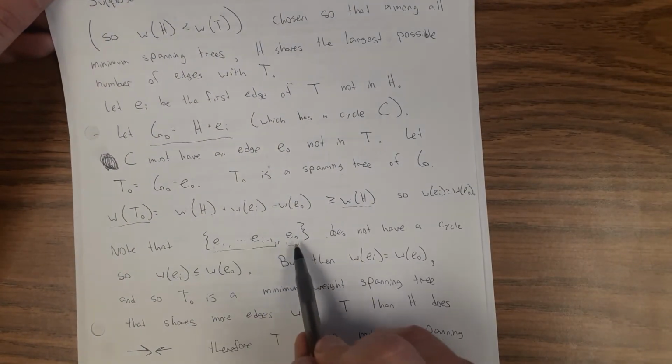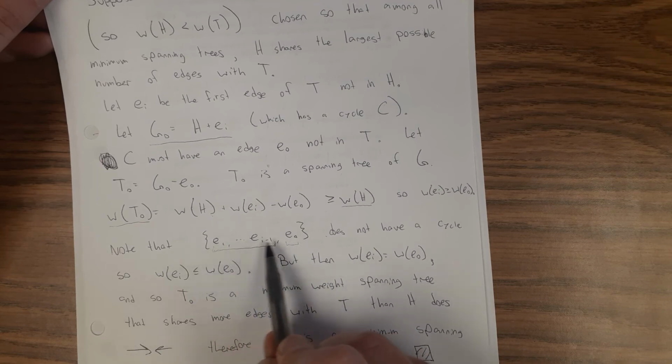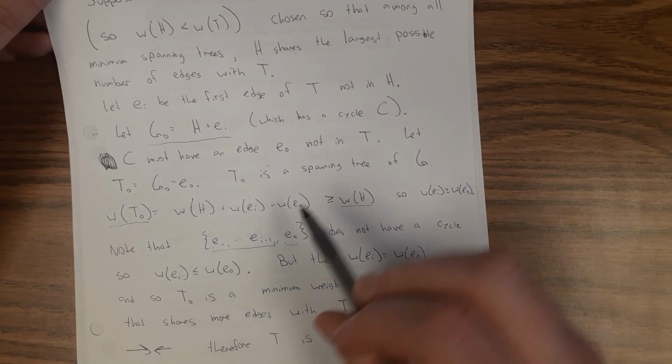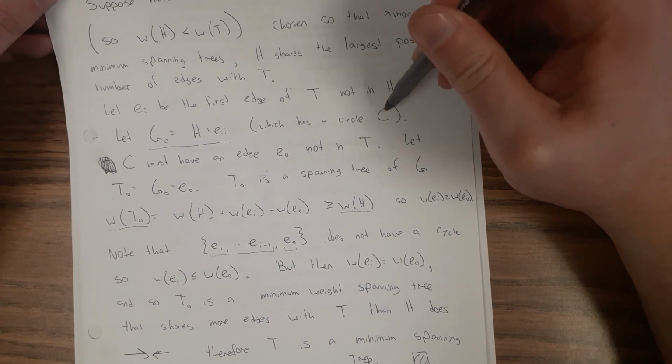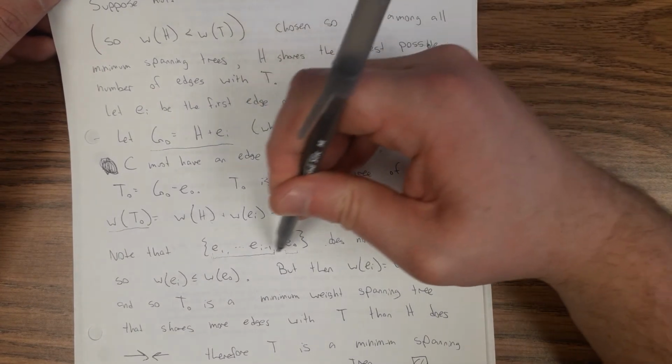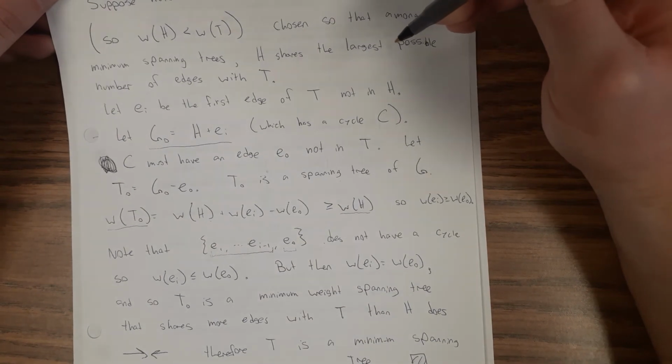So there's only one cycle that could possibly be in here, but that cycle's not in here because the cycle C had the edge E sub I, but this does not have the edge E sub I.